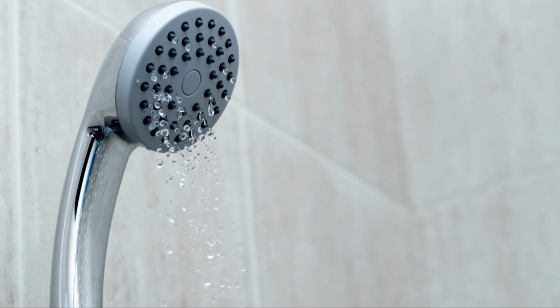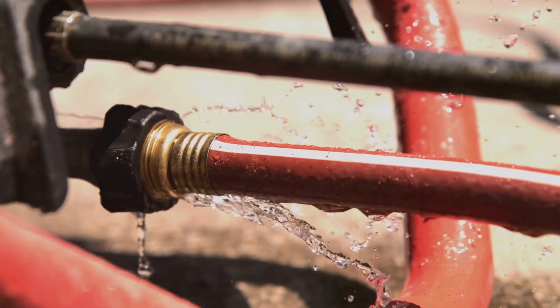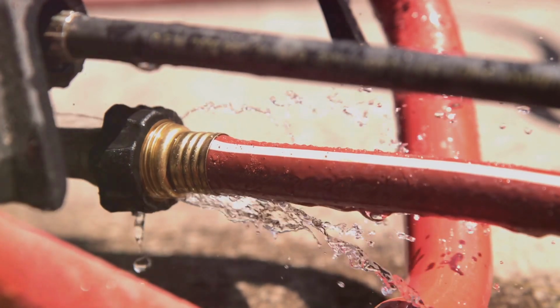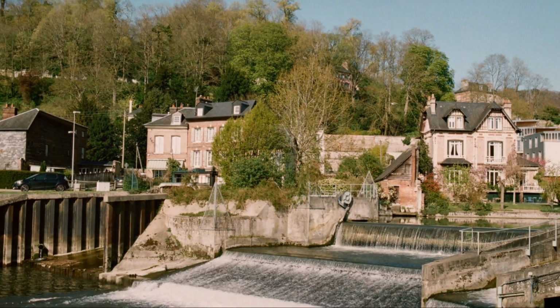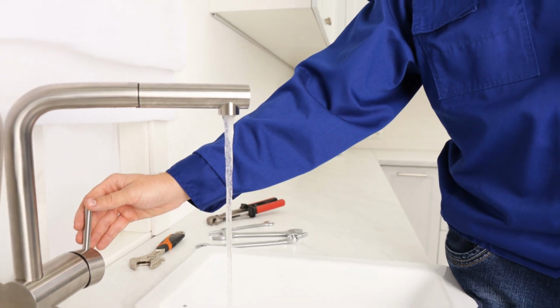Low water pressure can be caused by a variety of issues. Some of the most common causes include clogged pipes, corroded plumbing, water leaks, faulty pressure regulators, and problems with your local water supply. Let's take a closer look at each of these.